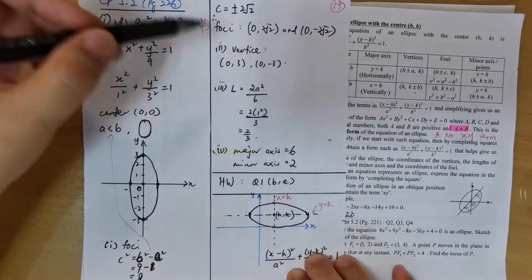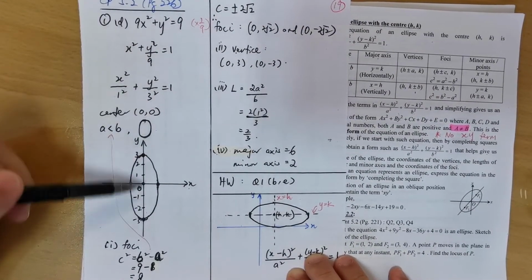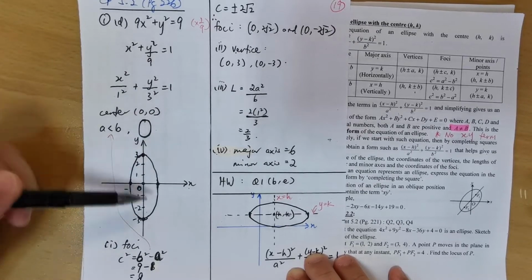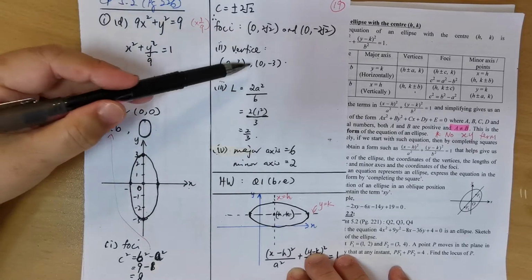Alright, then the next one, the vertices. These two. When we talk about vertices, we are talking about the endpoints that lie on the major axis. So it's (0, 3) and (0, negative 3).